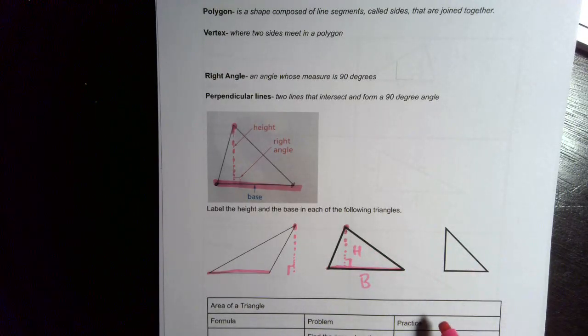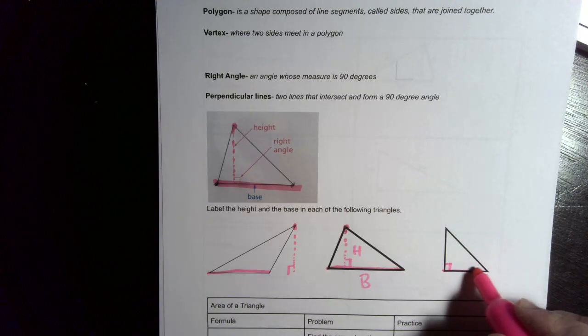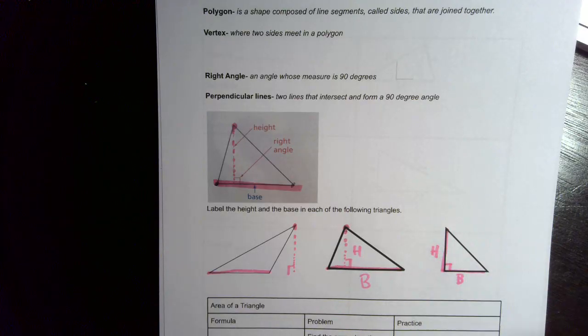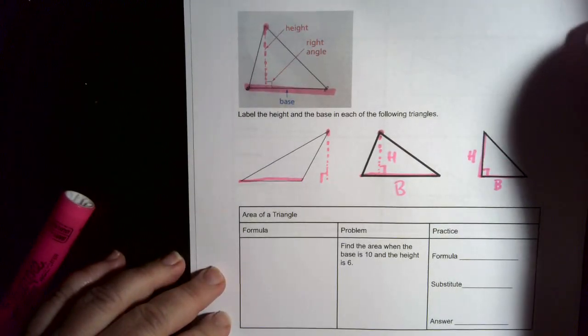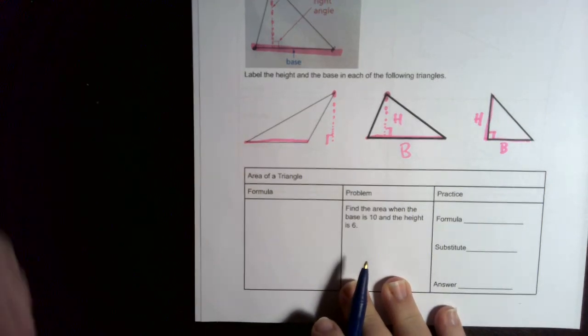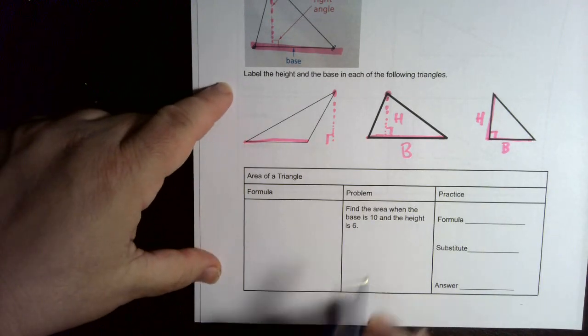Now here we already have a right triangle. So these two are my base and my height. As we discovered, the formula for the area of a triangle, a lot of you realized we made that rectangle, and you had said it was the area of the rectangle divided by 2.